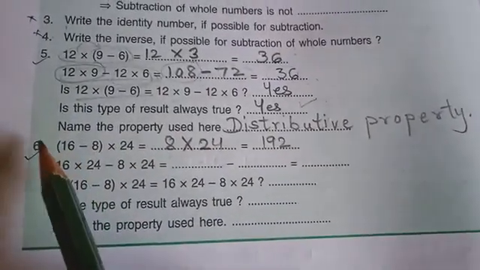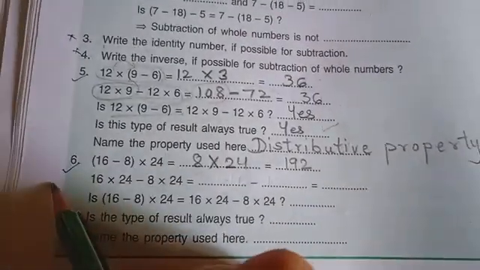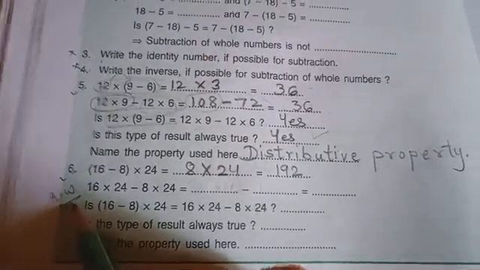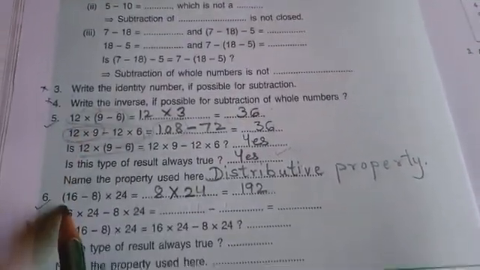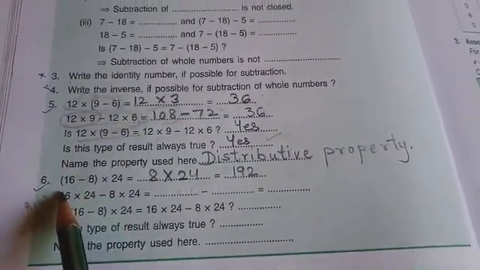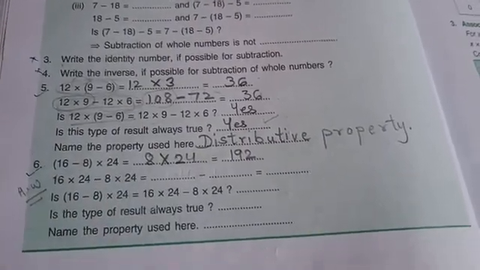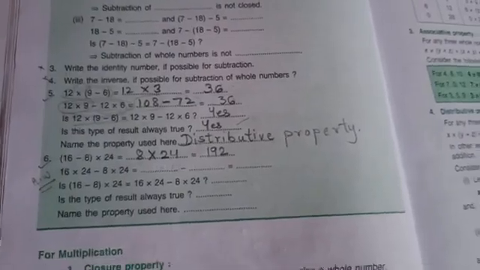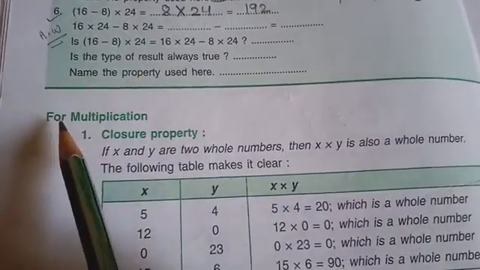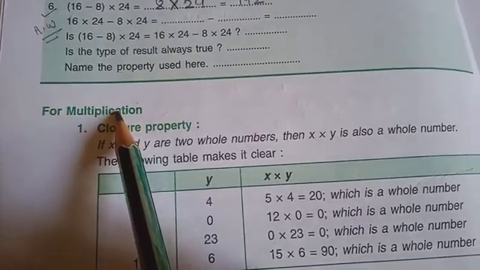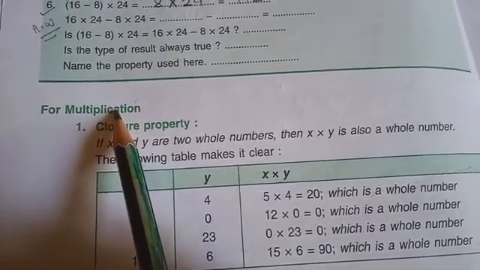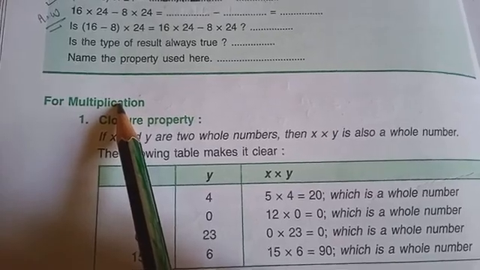Now, question number 6 is homework. You have to do it in the textbook. Question number 1 you are supposed to do in the notebook. The rest, questions 5 and 6, you can do in the textbook. In the next video we'll be seeing all the properties for multiplication. This segment is very important. Thank you so much and please take care.